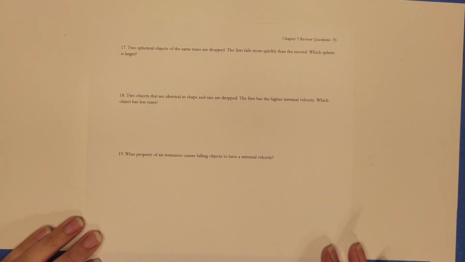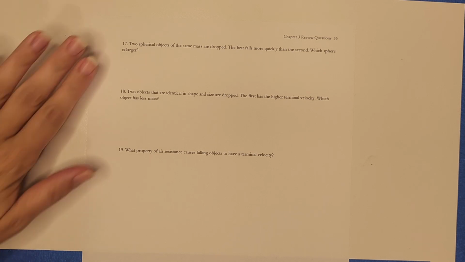Question 17. 2 spherical objects of the same mass are dropped. The first falls more quickly than the second. Which sphere is larger? So this is another one. I'm not going to write out anything because there are no calculations actually for the rest of this set of review questions. But I will go over it verbally.